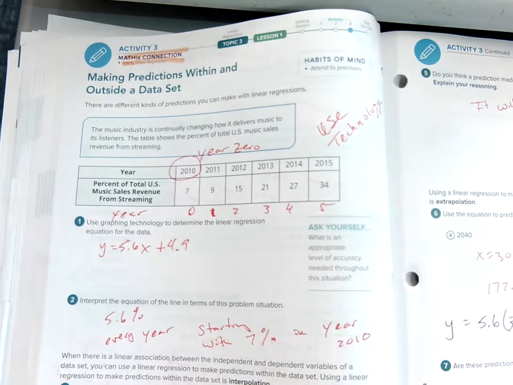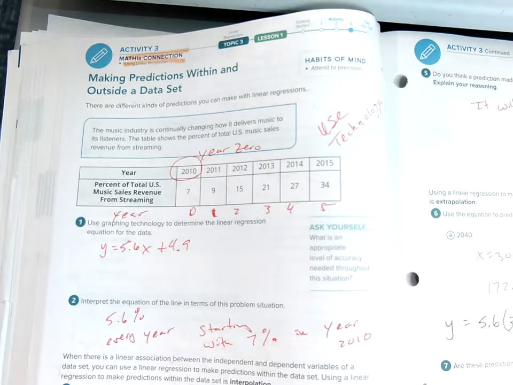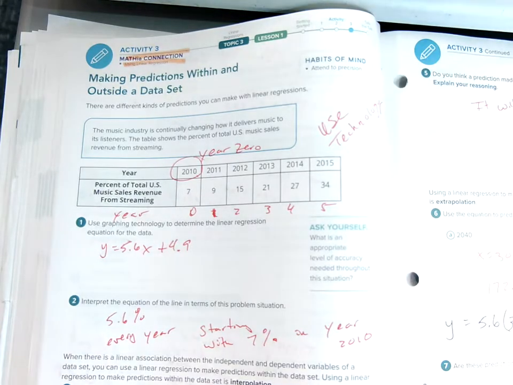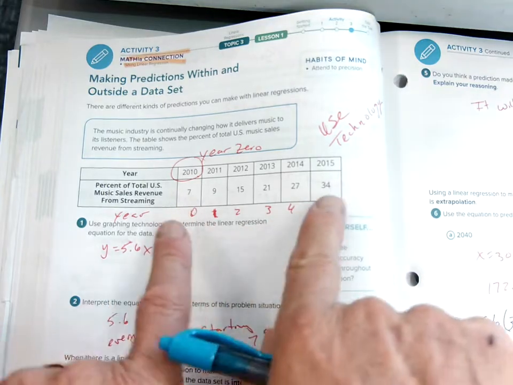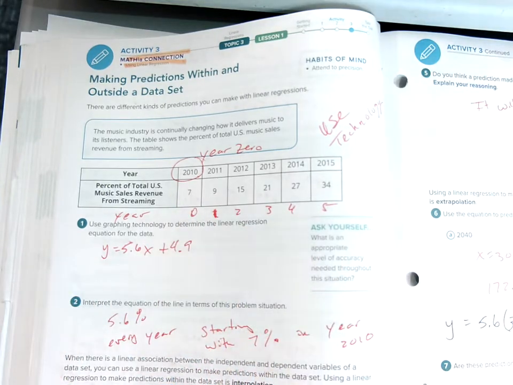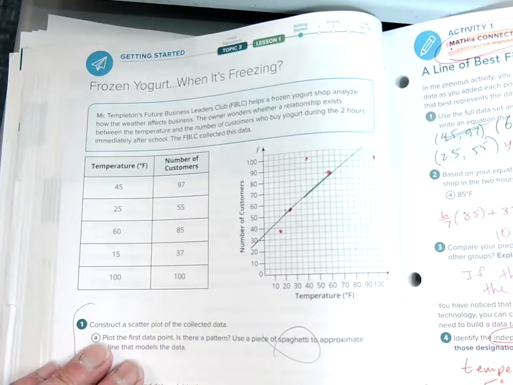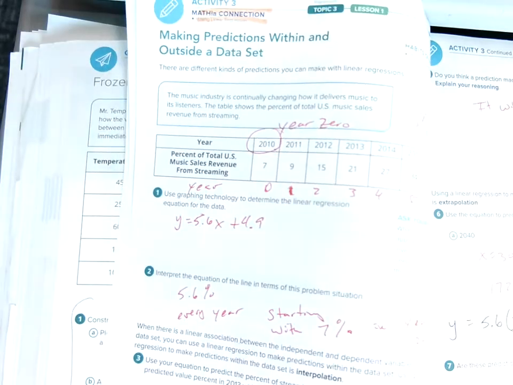Okay, everybody, let me go ahead and recap what we talked about today. We're doing linear regression. So instead of trying to graph this, come up with 2 points, kind of like we did way over here, right? It's just easier to use the calculator. So if I use technology, I can do this.